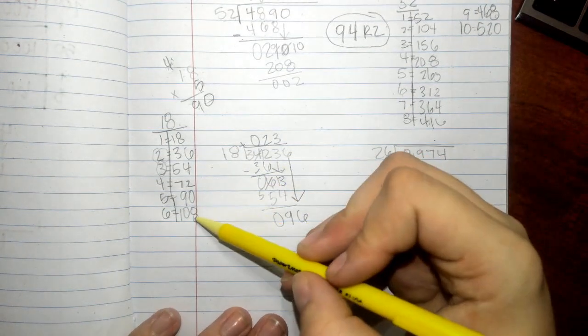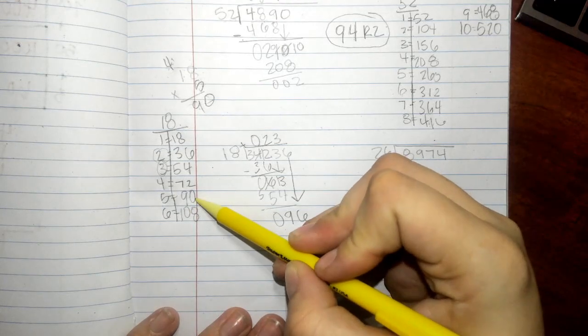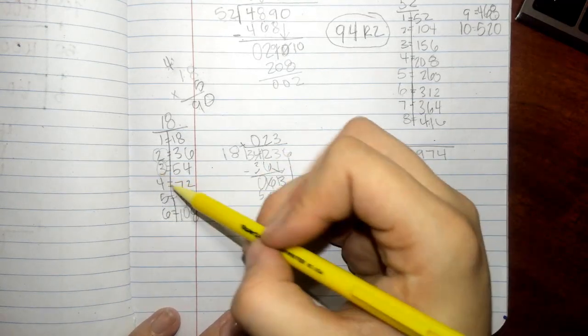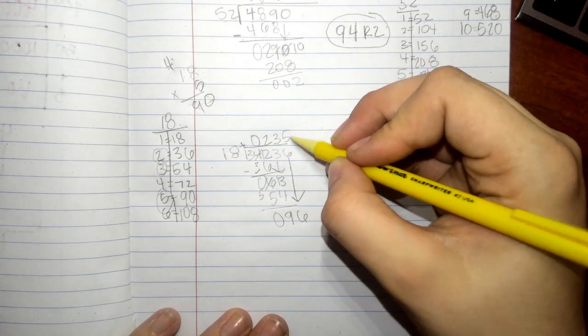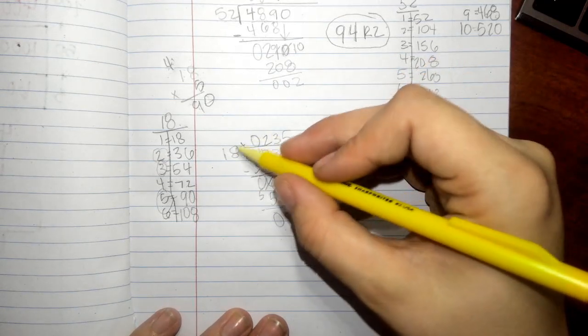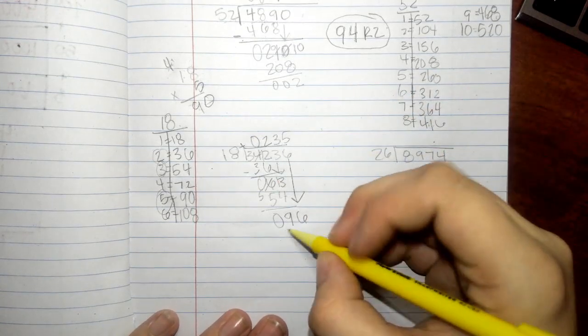So same thing as before, 108 is too big. We go back to 90. 90 is small enough, so we're going to circle that 5. I know that 18 fits into 96 5 times because 18 times 5 is 90.